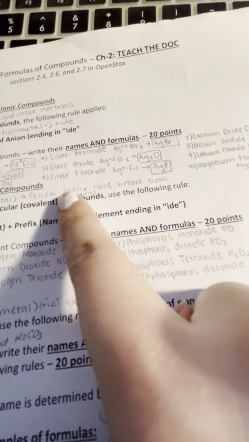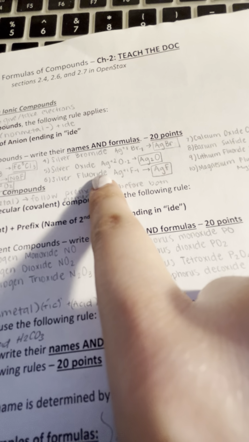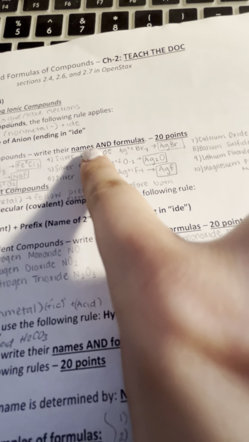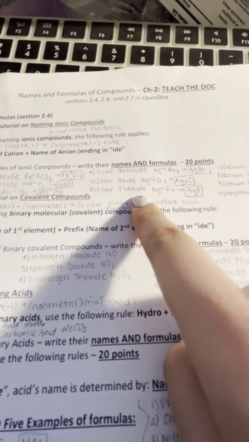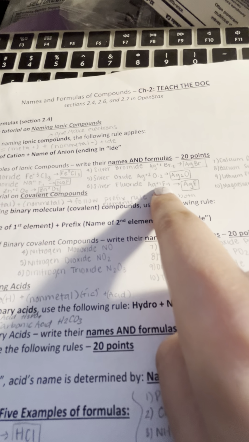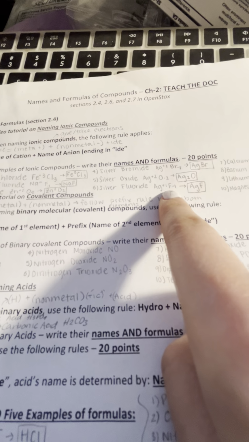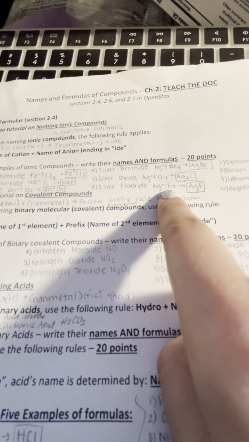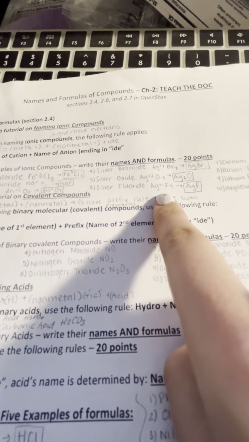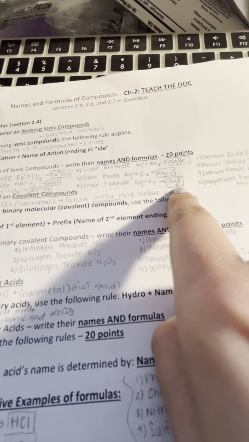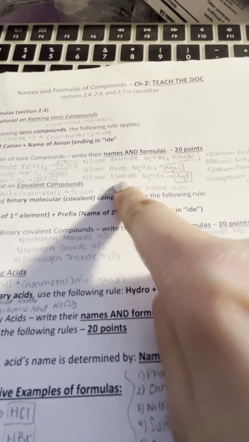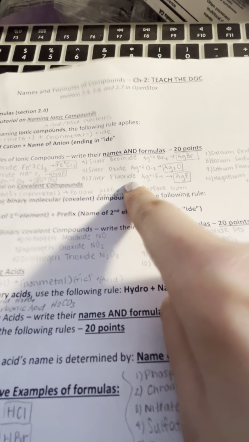Sorry for the rambling. Silver fluoride, it was originally fluorine, drop the -ine and add -ide because it's a non-metal at the end right here, and then Ag +1, and then fluoride is a -1, and they're balanced, so you don't have to do anything. So it's just AgF, but the end name is silver fluoride, just so you know that I know.